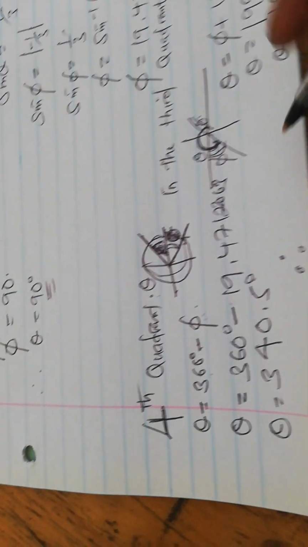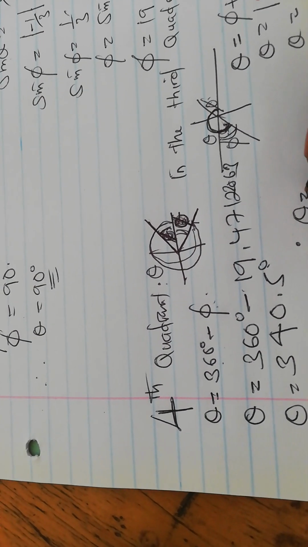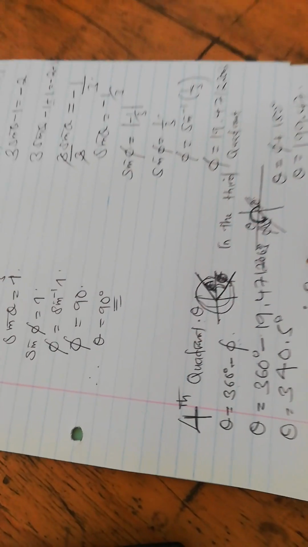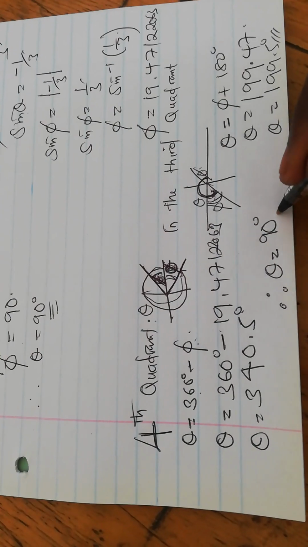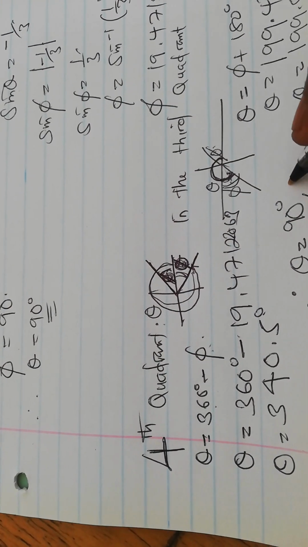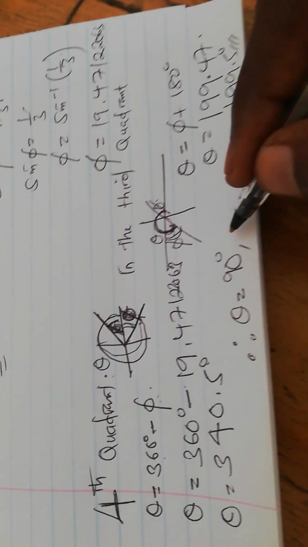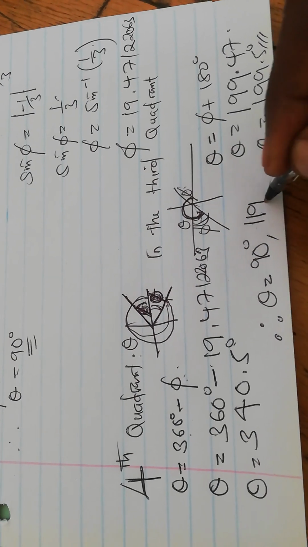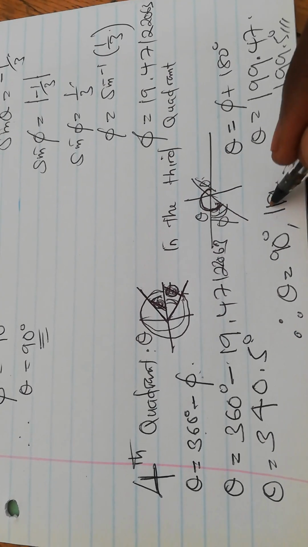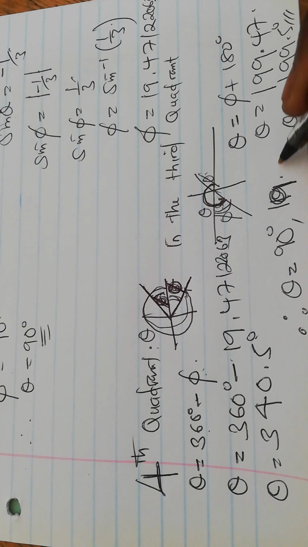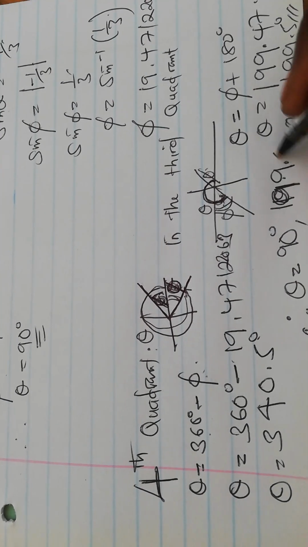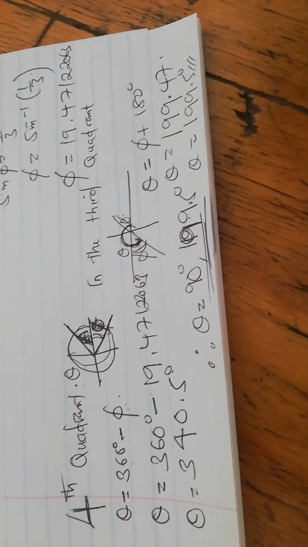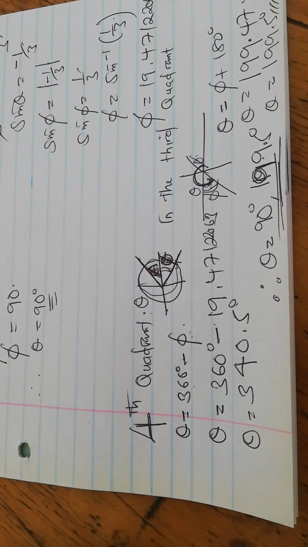Therefore, you conclude that theta is equal to 90 degrees and theta is equal to 199.5 degrees. These will be the two values of theta.